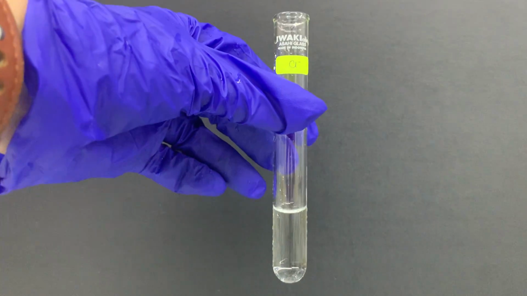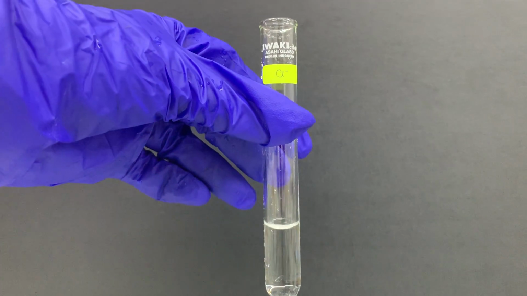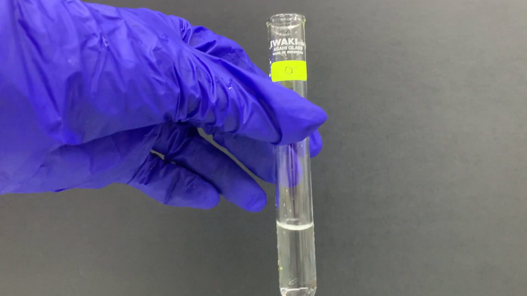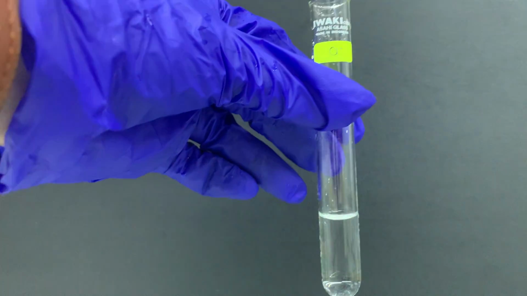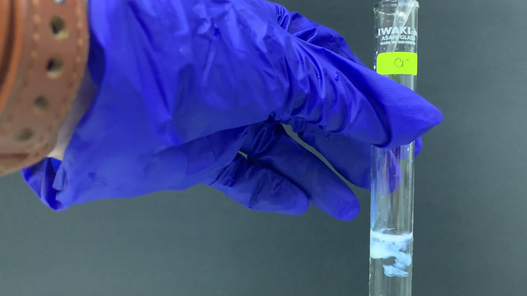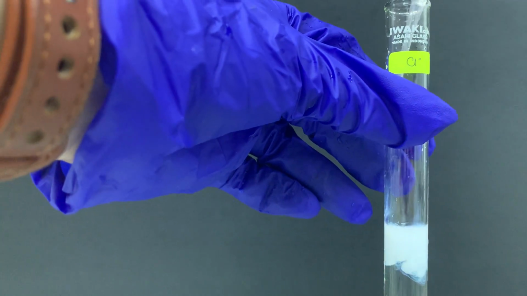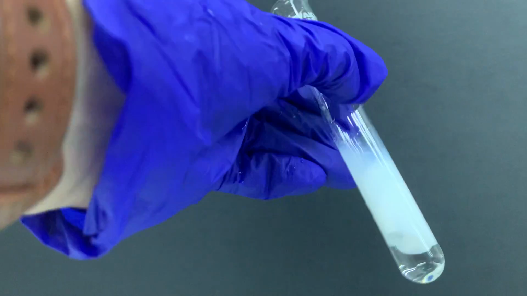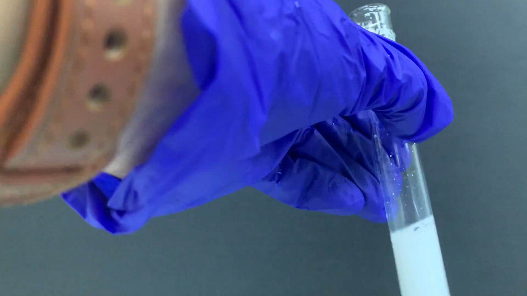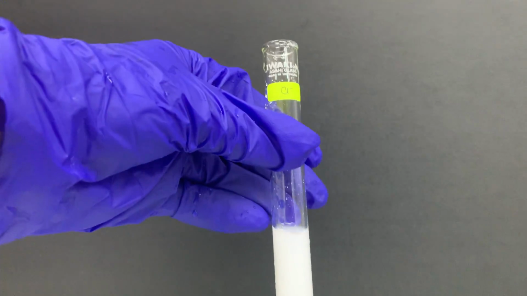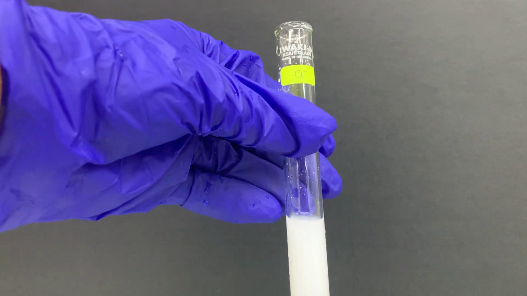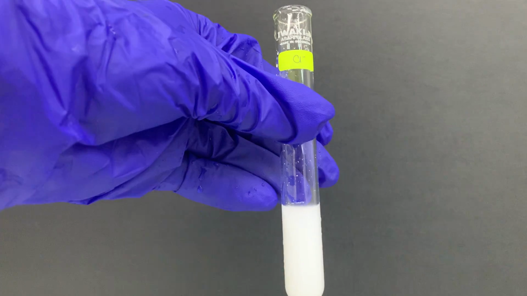So we are going to do the halide ion experiment. This is the chloride ion. The first thing that you need to do for chloride ion is add silver nitrate, and when you add silver nitrate, you can see that silver chloride is formed, and silver chloride is a white precipitate. So the solution changes from colorless solution to cloudy solution.